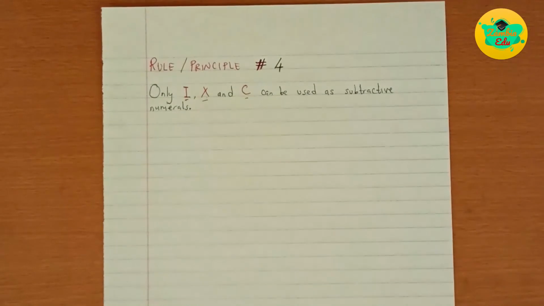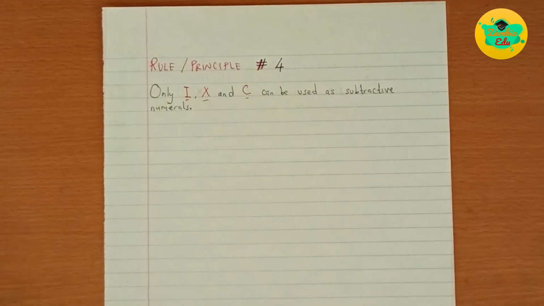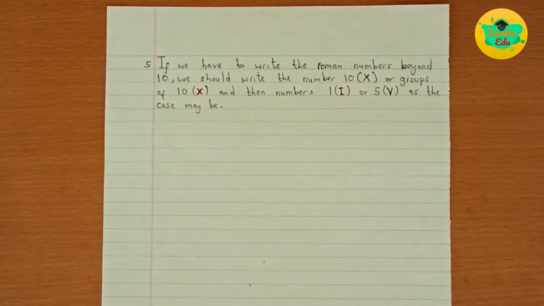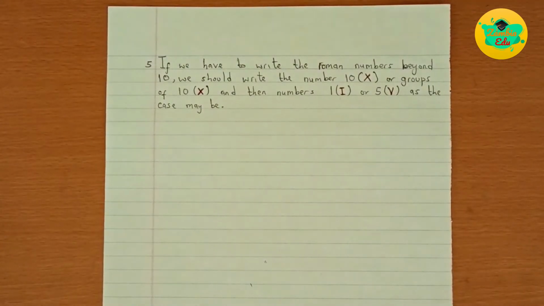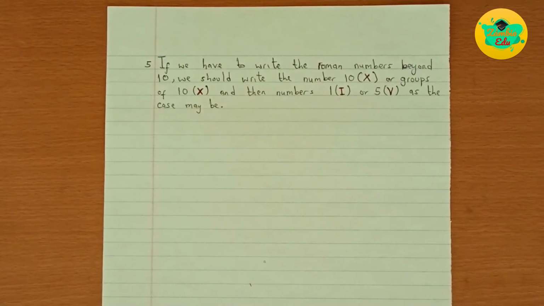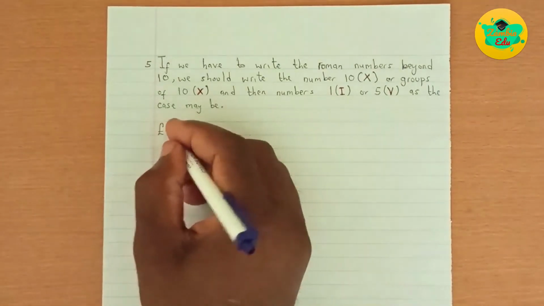And lastly, our fifth principle. Our fifth principle says, if we have to write the Roman numbers beyond 10, we should write the number 10 or groups of 10 and then numbers I or V as the case may be. Let's get a little bit of grip or understanding of that particular statement. Let's look at a few examples.